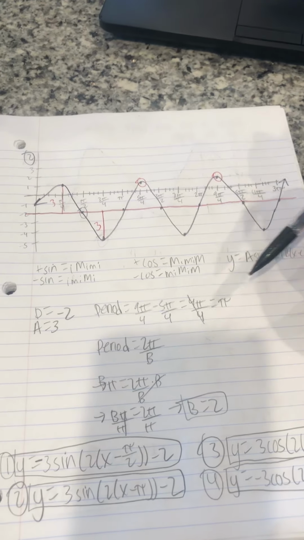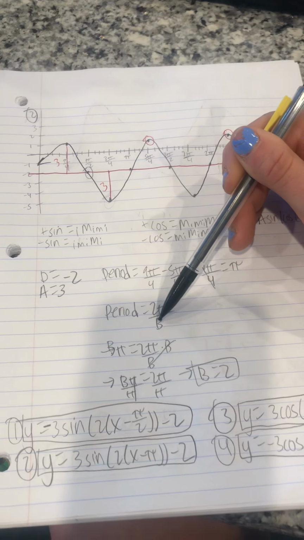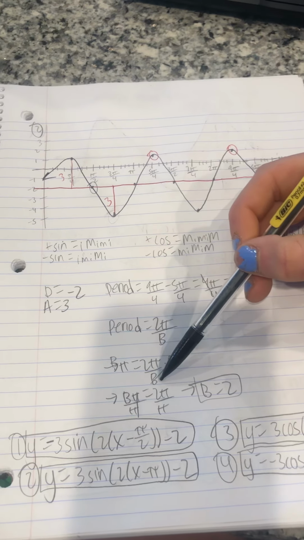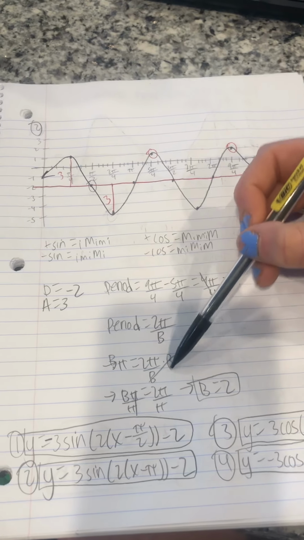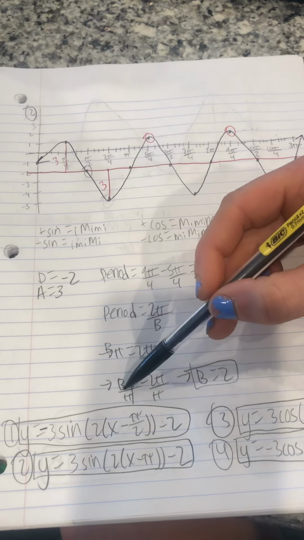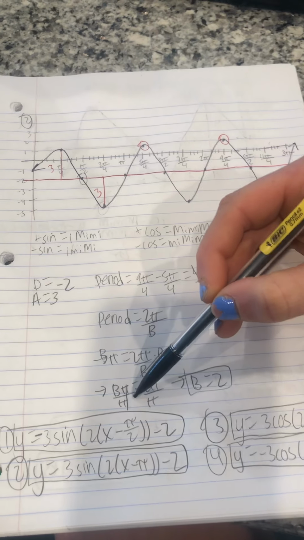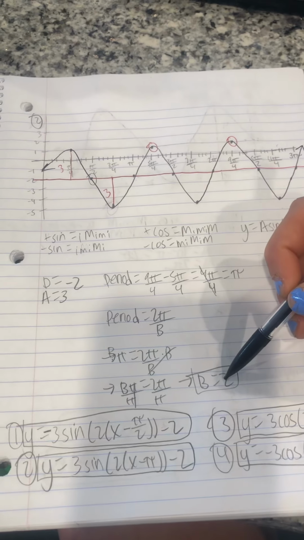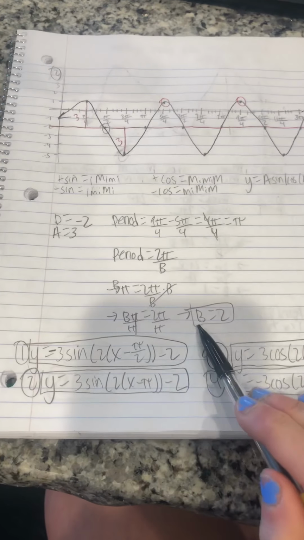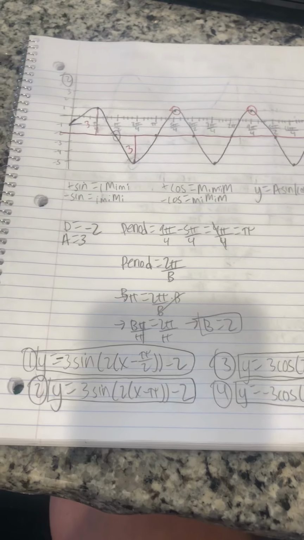cycle here. So after that, my period is equal to 2 pi over b. So my period is pi, so I say pi equals 2 pi over b. I want to solve this for b, multiply both sides by b. So I get b times pi equals 2 pi, divide both sides by pi, so I get b is equal to 2. So that will always be the same for whichever cycle you choose to find your period.